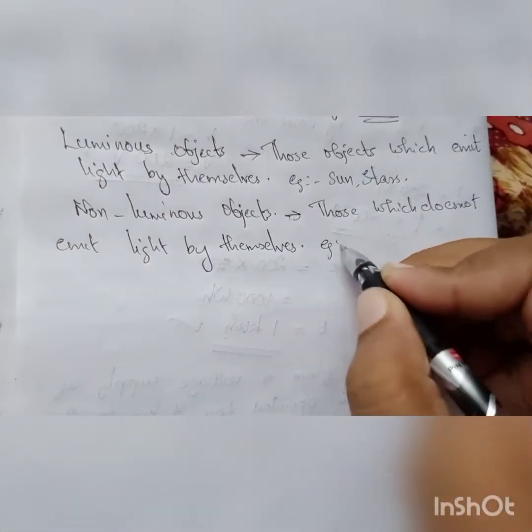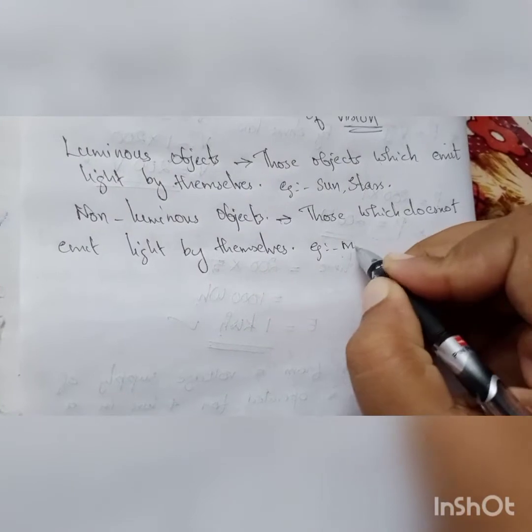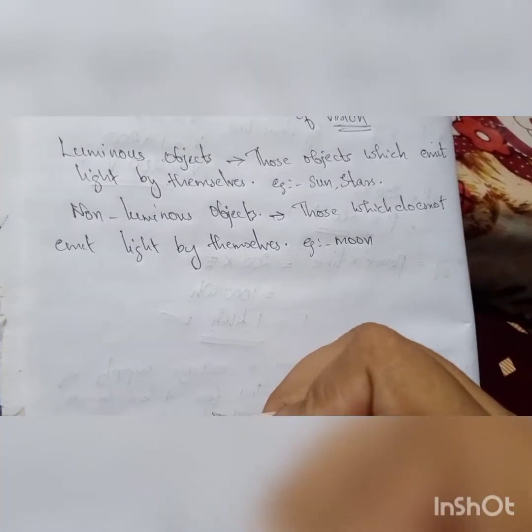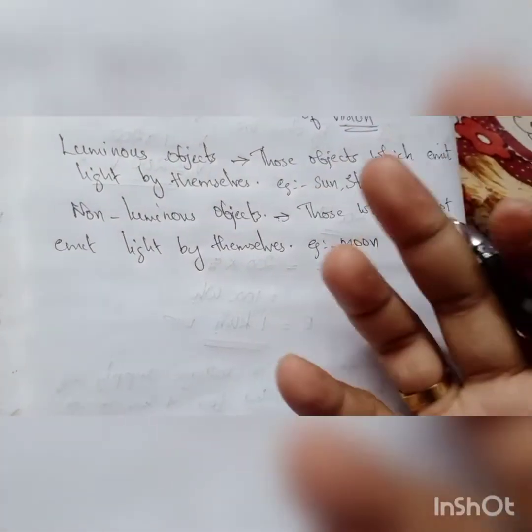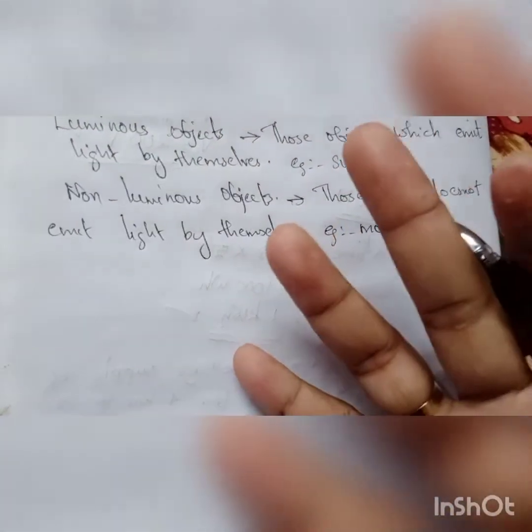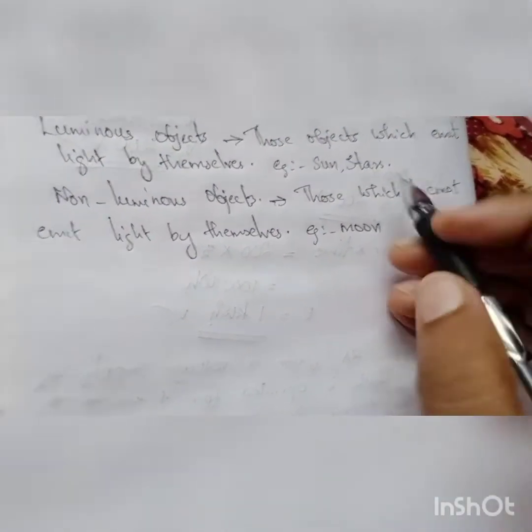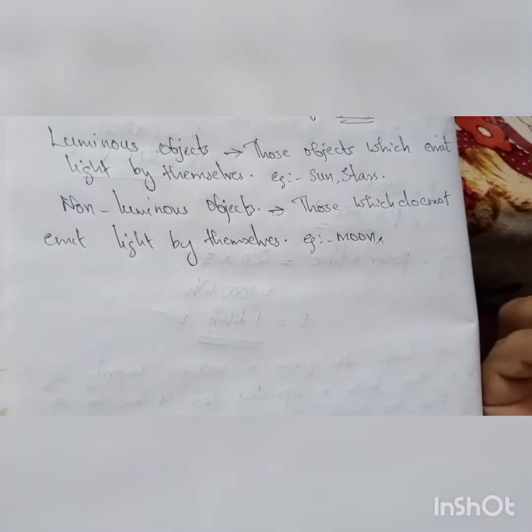Can you give some examples of non-luminous objects? The moon is an example of a non-luminous object. Some of you might have thought that the moon is a luminous object. No, actually the moon seems to have some light because of the reflection of light from the sun. So the moon is non-luminous, it does not have a light of its own.